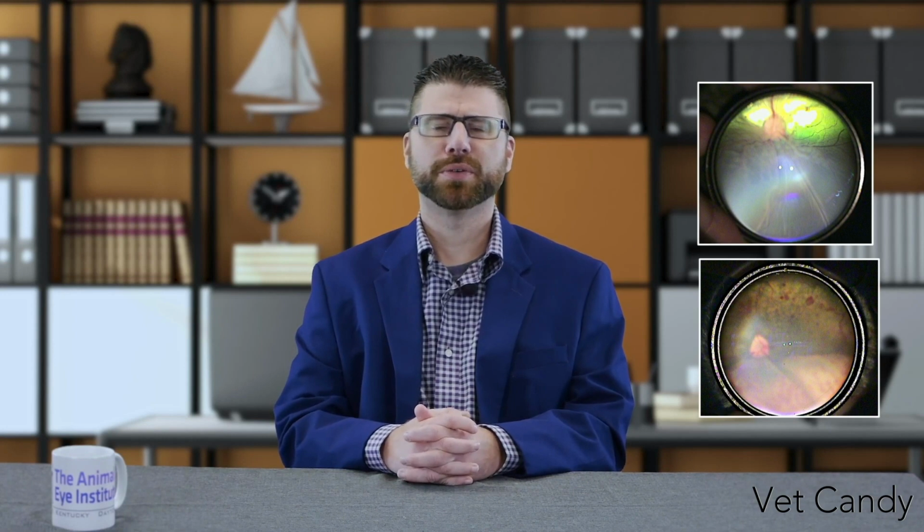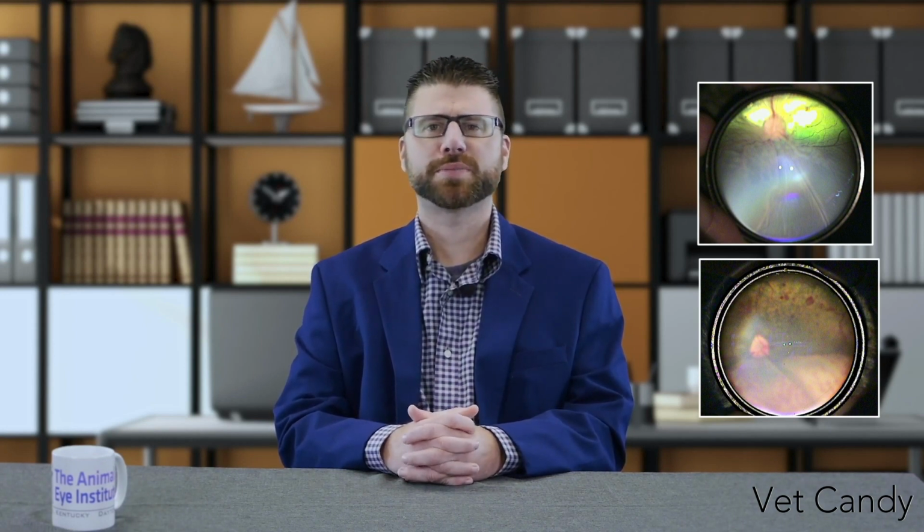This picture here shows a retinal detachment at the bottom of the photo. And then in this photo, you can see a retinal detachment at the bottom of the photo with subretinal infiltrate. At the top of the photo, the dorsal aspect, you can see subretinal petechia. This photo here shows diffuse retinal degeneration. There's tapetal hyperreflectivity and vascular attenuation.